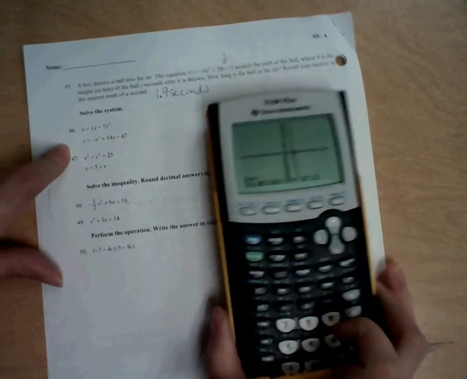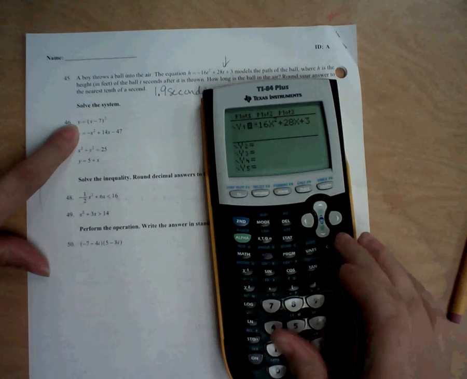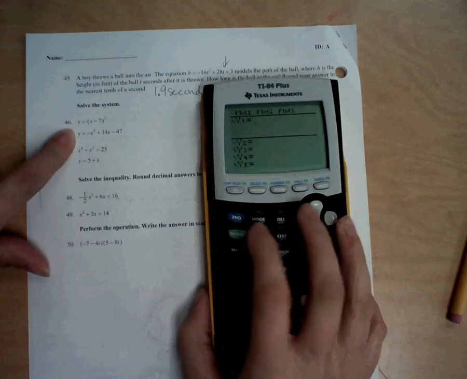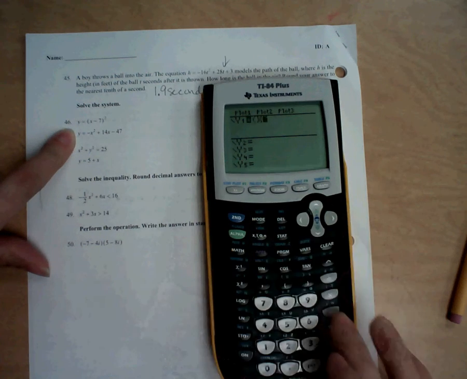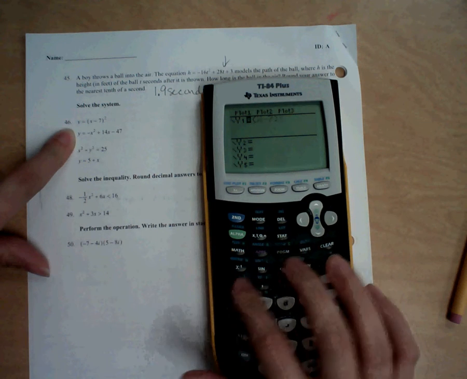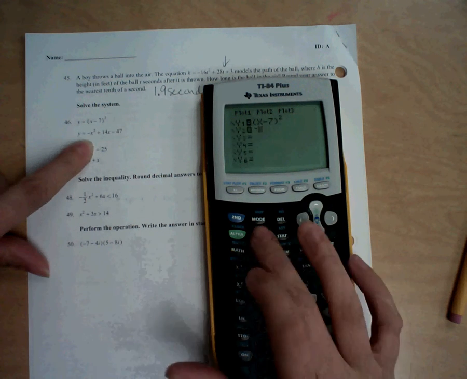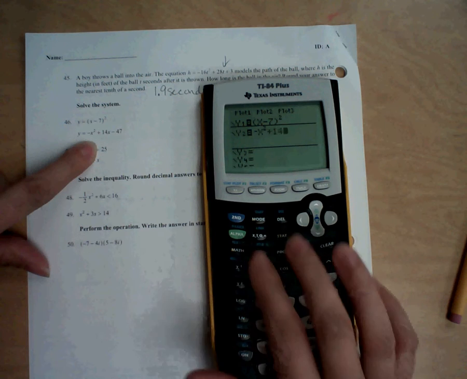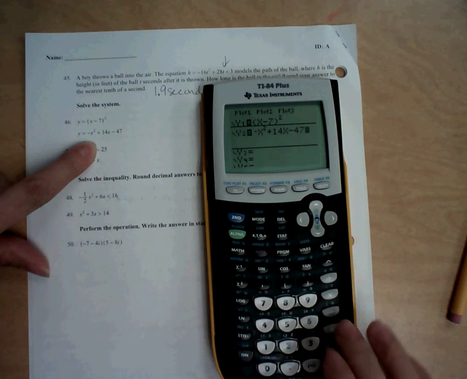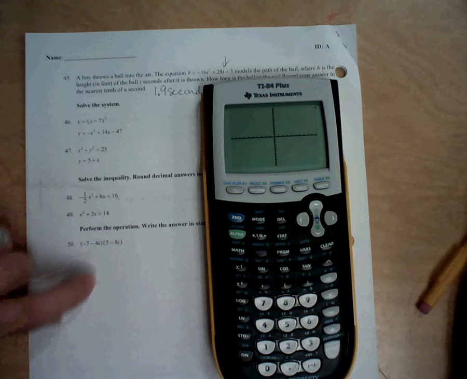46. So y is equal to, I'm going to type in x minus 7 squared and negative x squared plus 14x minus 47. And I'm looking for where these intersect.